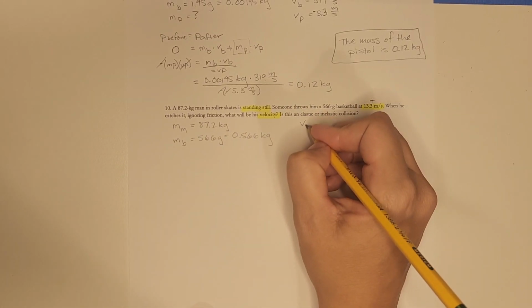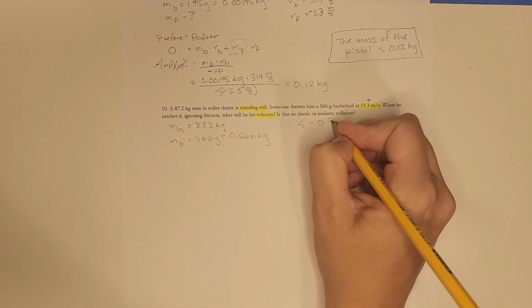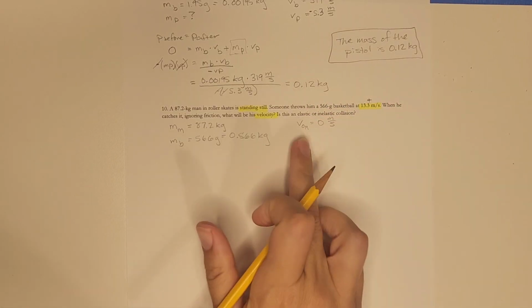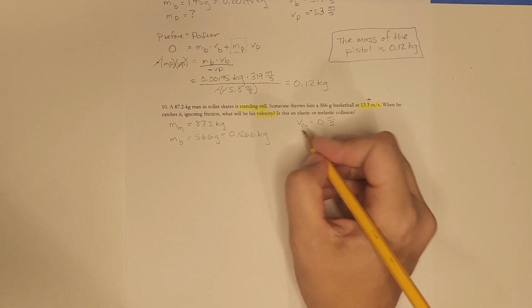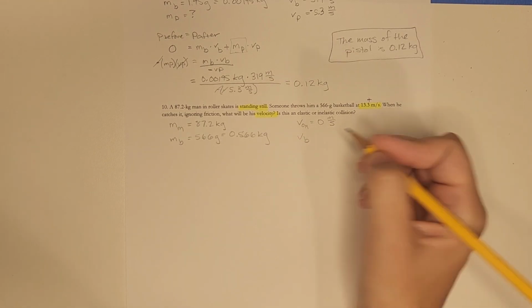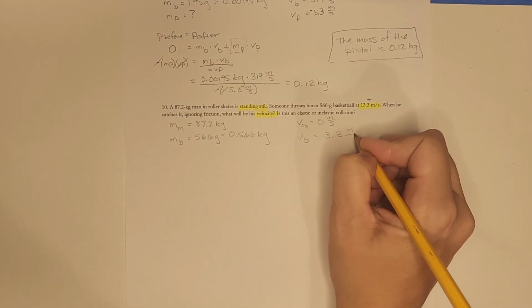We have an initial velocity, which is 0. And this is the initial velocity of the man too, right? And then we have the velocity of this ball, which is 13.3 meters per second.